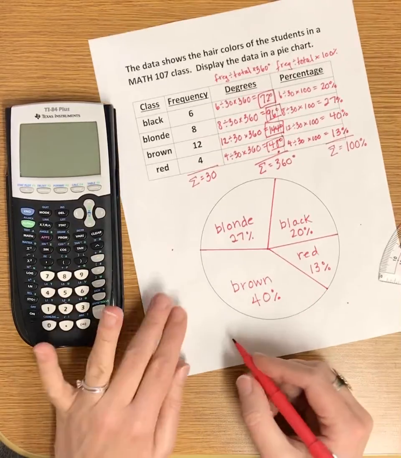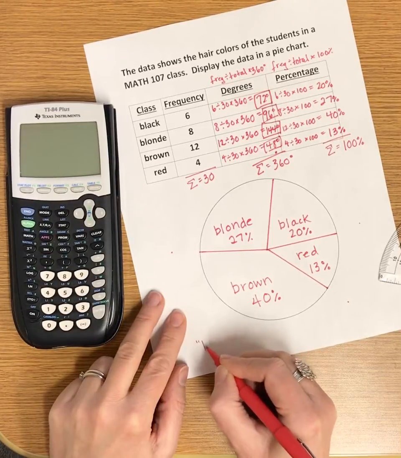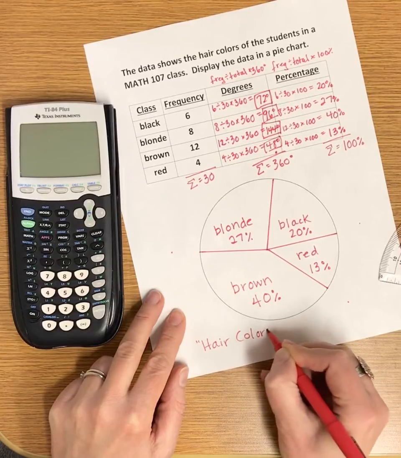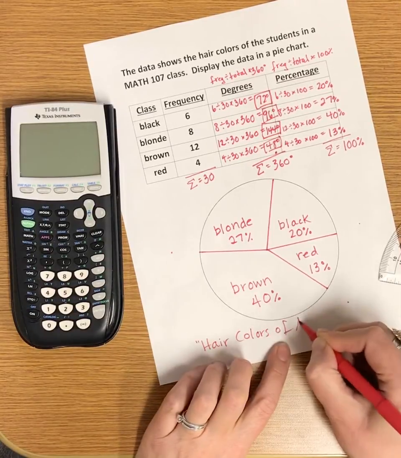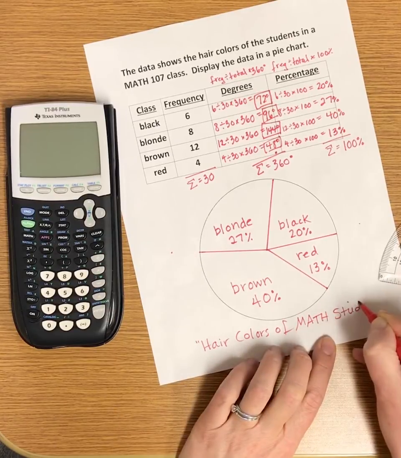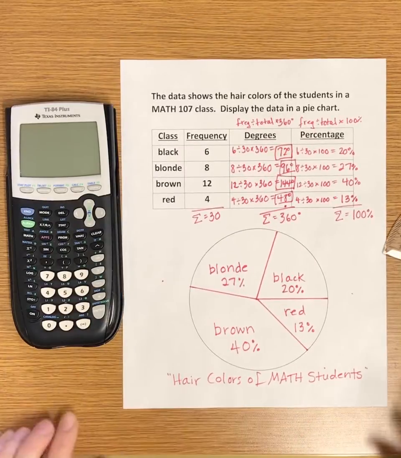One last thing to finish off this chart, let's put a title on it. These values represented hair colors of Math 107 students. There we go.